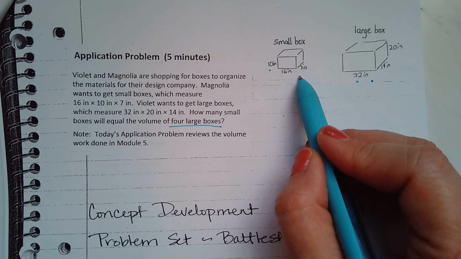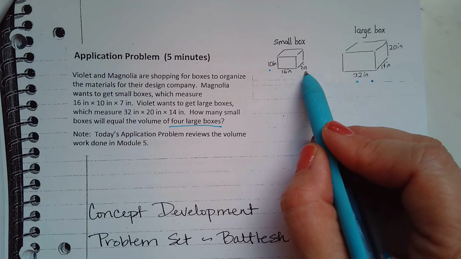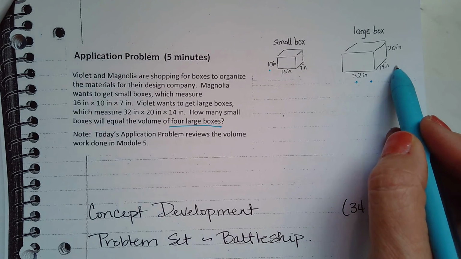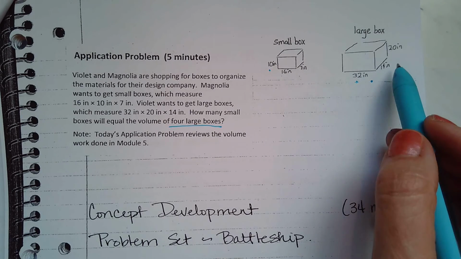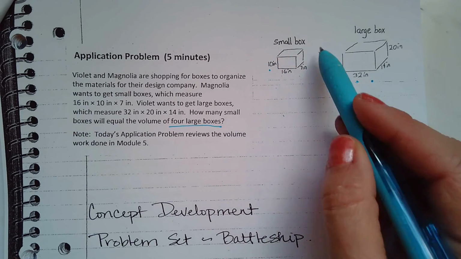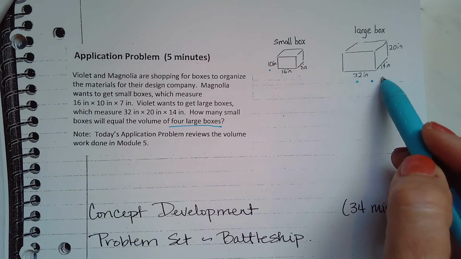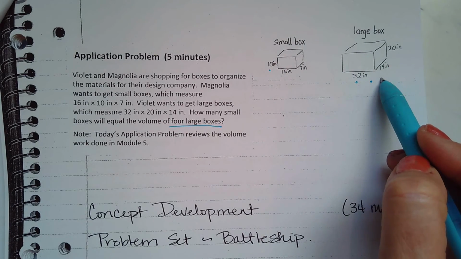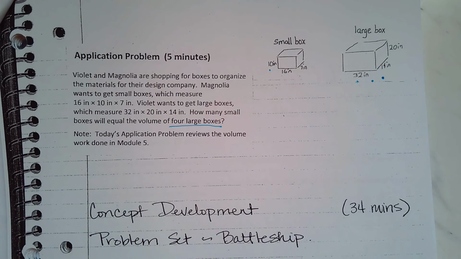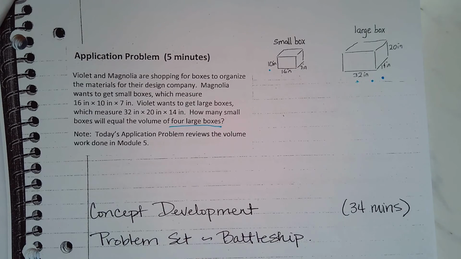What relationship do you see in the width of the small box and the width of the large box? So I want you to think about that and think about how many small boxes will fit in the large box, number one, and then how many will fit in 4 large boxes. Come back and check your problems, check your answer.